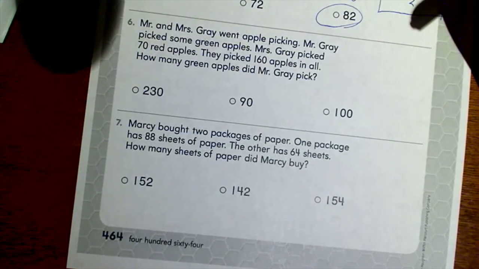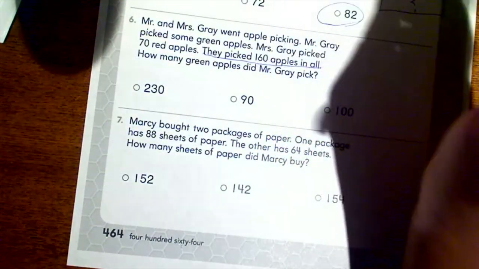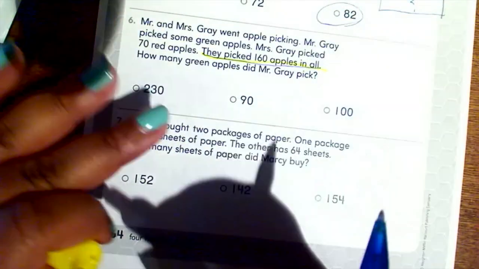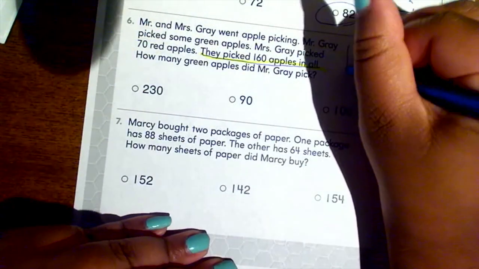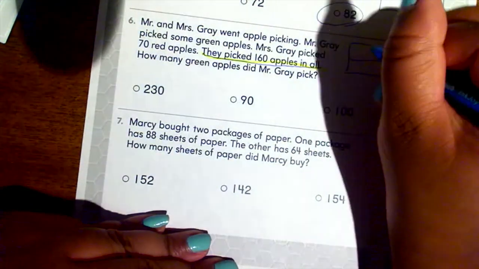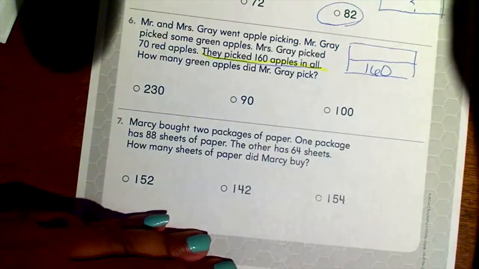Mr. and Mrs. Gray went apple picking. Mr. Gray picked some green apples. Mrs. Gray picked 70 red apples. They picked 160 apples in all. Look at them giving us some total information. They gave us a total right here. So my strip diagram is over here. Split it in half. They have 160 apples in all.